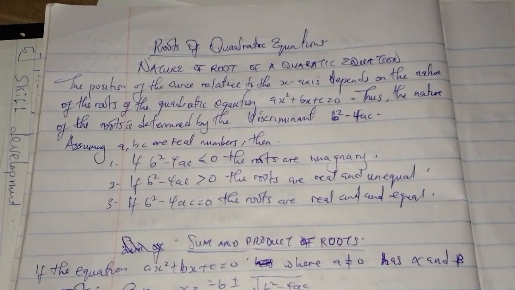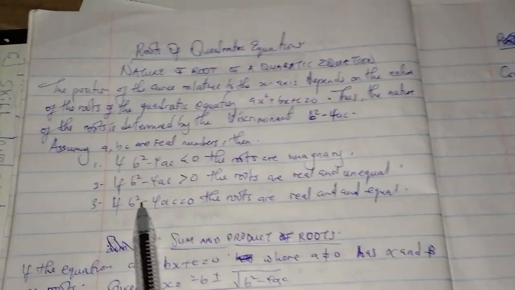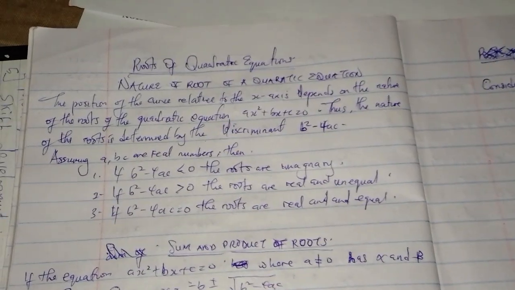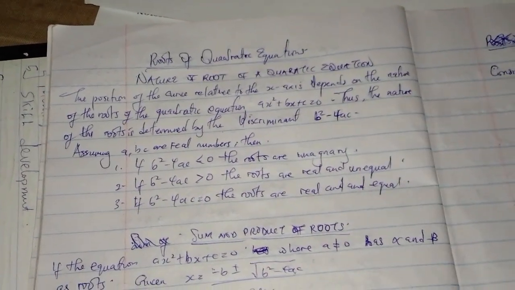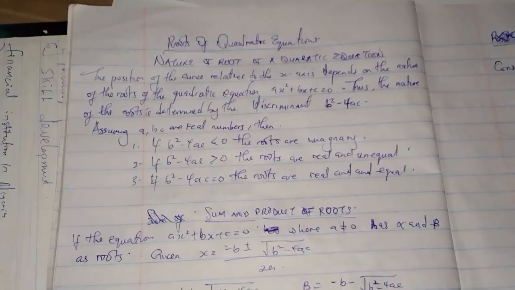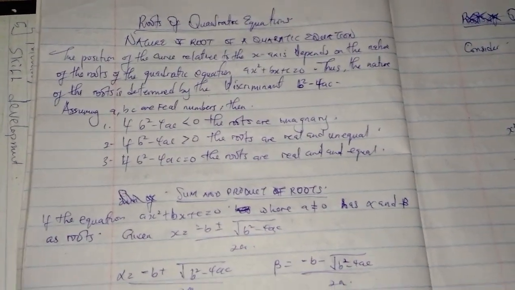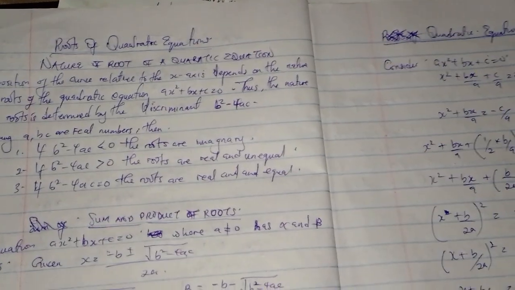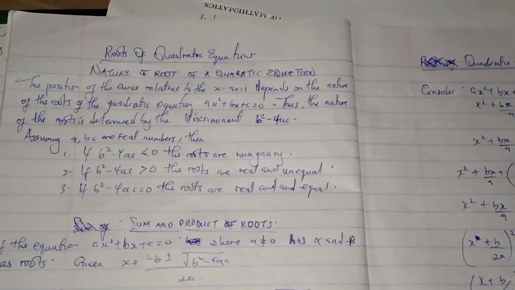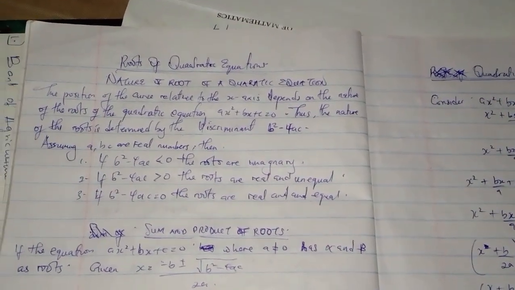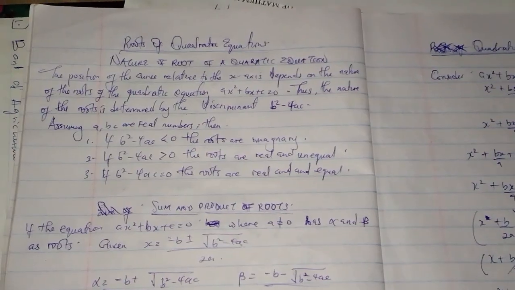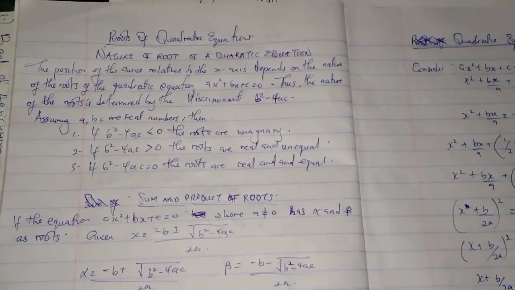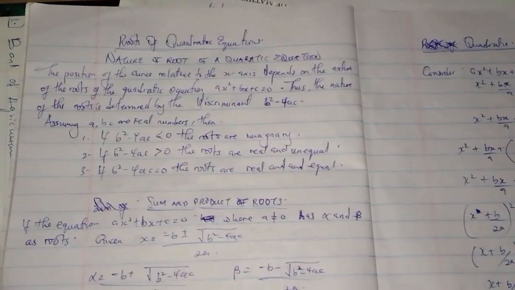All right. So now the next subtopic we are going to look at is the roots of a quadratic equation, that is, the nature of the roots of a quadratic equation. Now in most cases you discover that whichever method you use, maybe the factorization method, completing the square method, formula method or graphical method, you get two roots, that is your solutions. For a quadratic equation we get two roots.